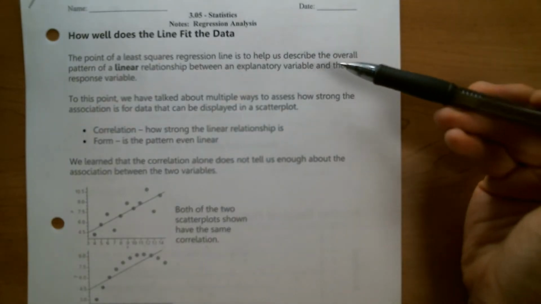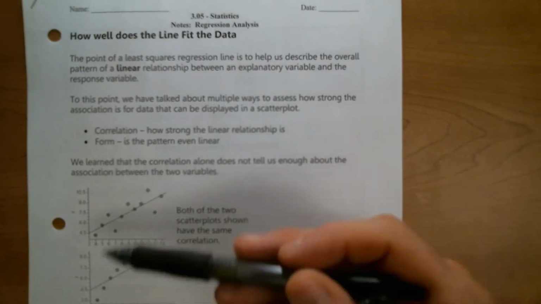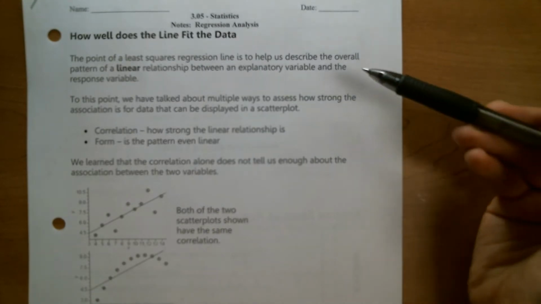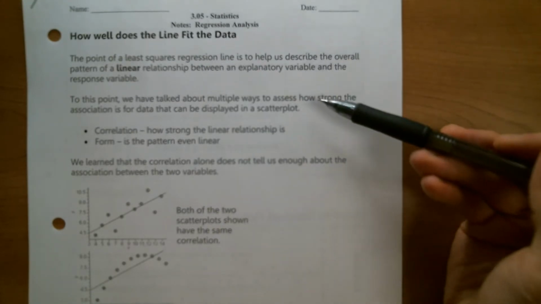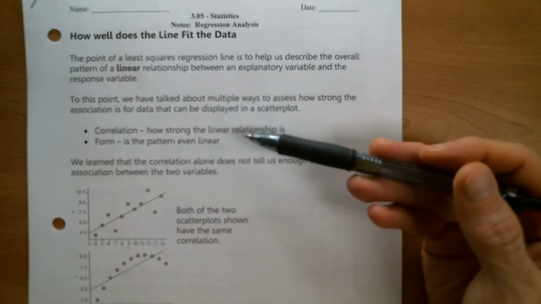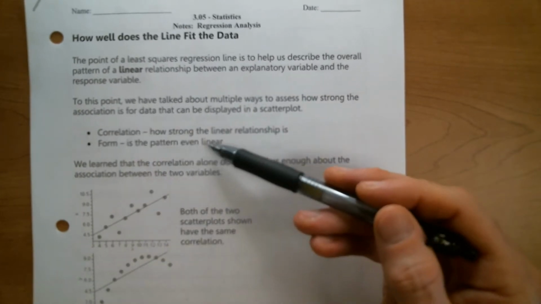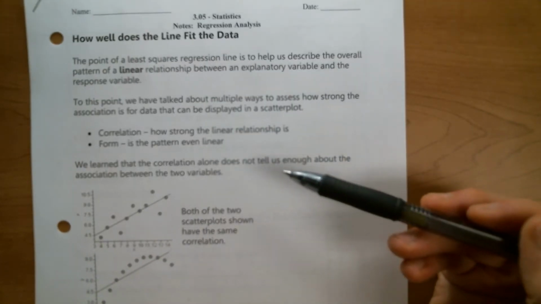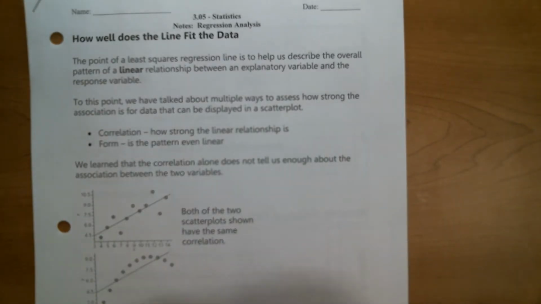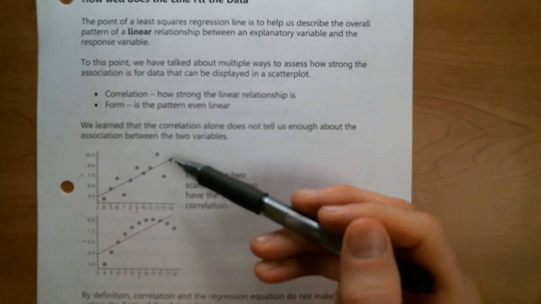All right, so if you look at this up here, it says the point of a regression line is to help describe the pattern, right? Taking this cloud of points and mathematically representing it. At this point, we've talked about multiple ways to assess how strong the association is, primarily correlation. And then the form, we have to make sure that it's linear because correlation only applies to linear data. We saw before when we did that little exercise where we had 3 different scatter plots, they had totally different shapes, but they all had the same correlation. Correlation is only valid when you have linear data, all right?